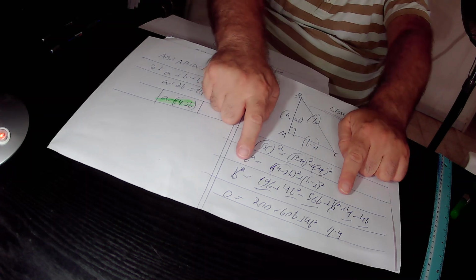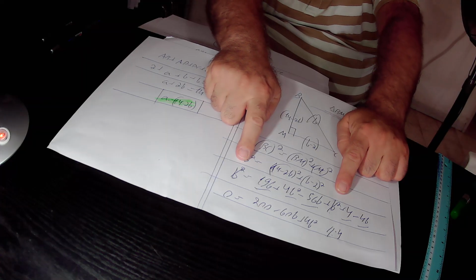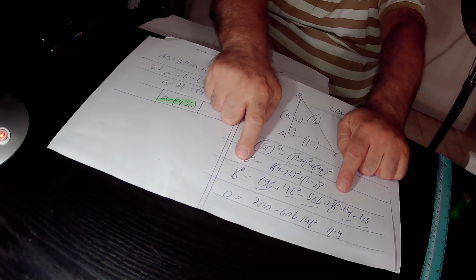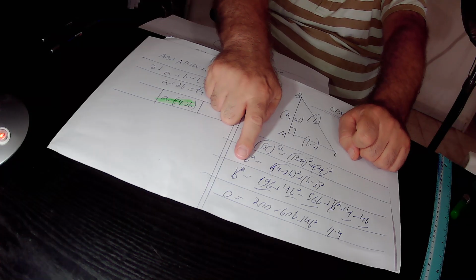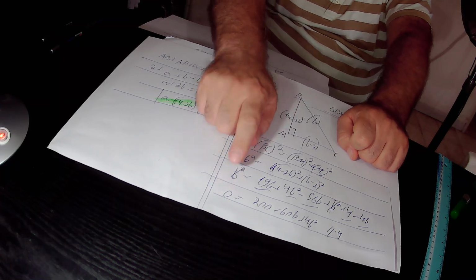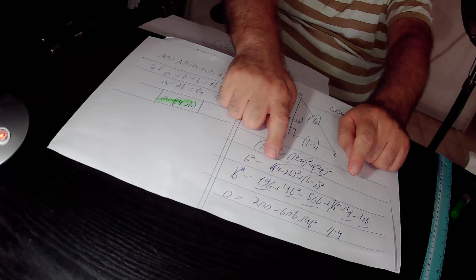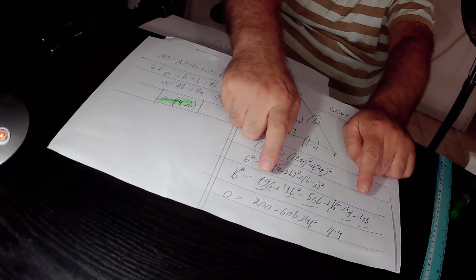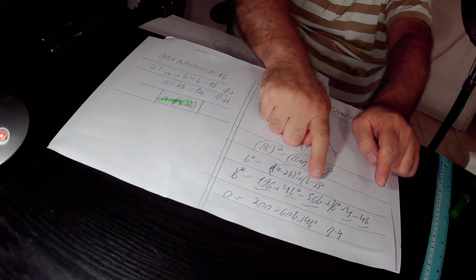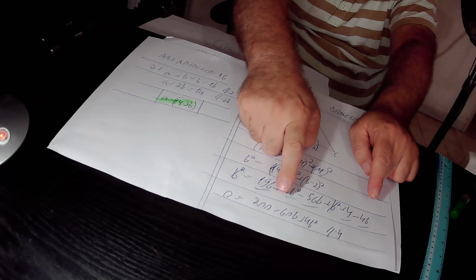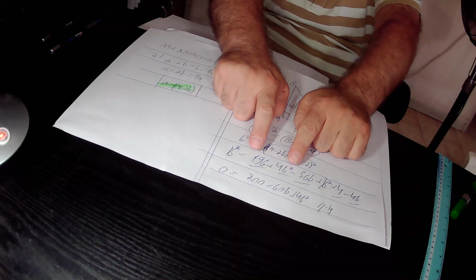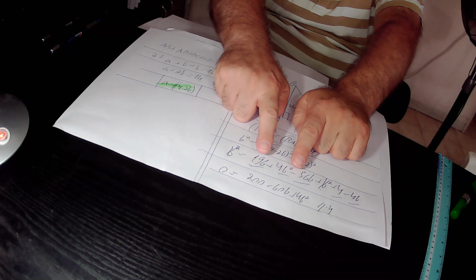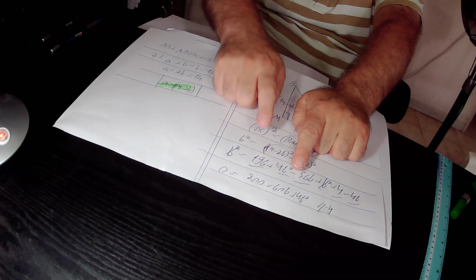Here we have b squared on both sides of this equation, so b squared will get cancelled. After we cancel b squared, on this side of the equation we have nothing, that is to say 0, while on the other side we have 196 plus 4, that is 200. And we also have minus 56b minus 4b, that is minus 60b, plus 4b squared. So in total, we found out that 0 equals 200 minus 60b plus 4b squared.